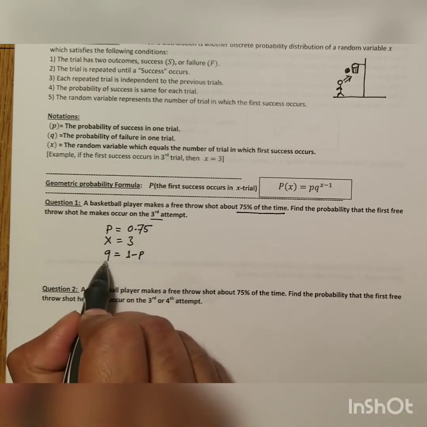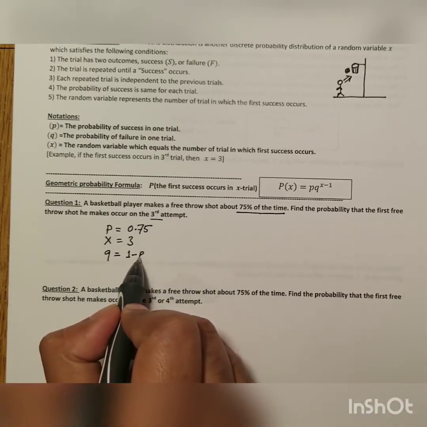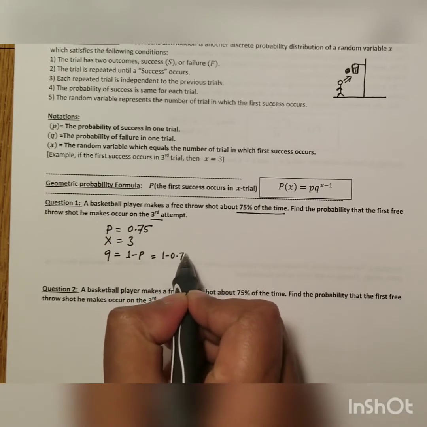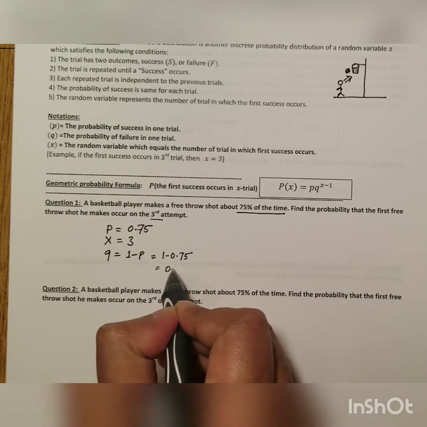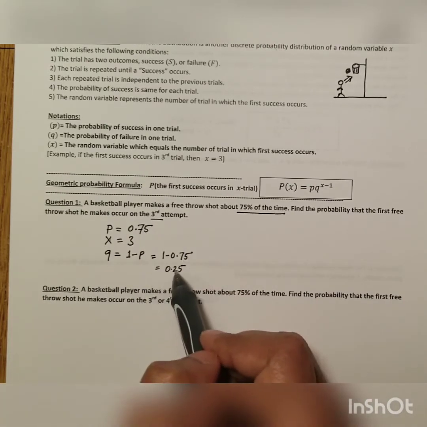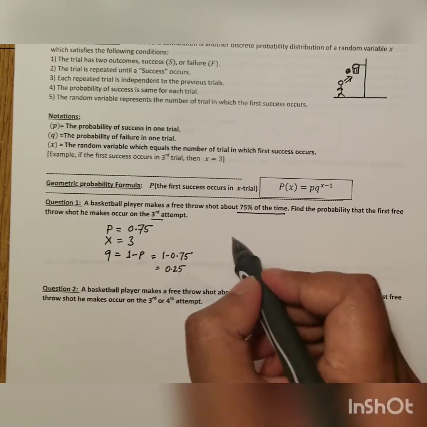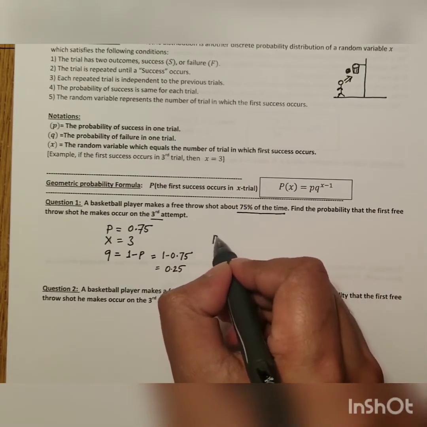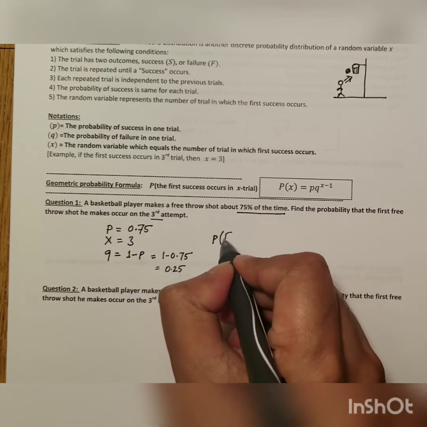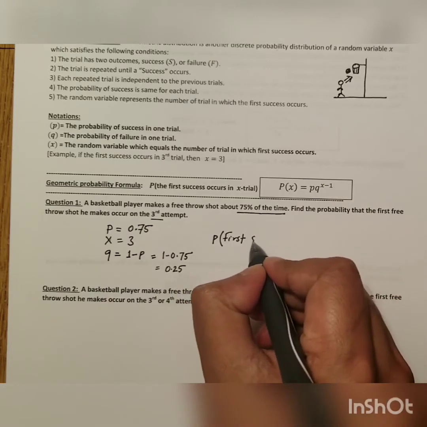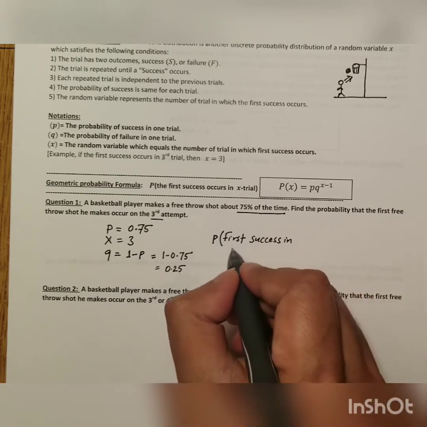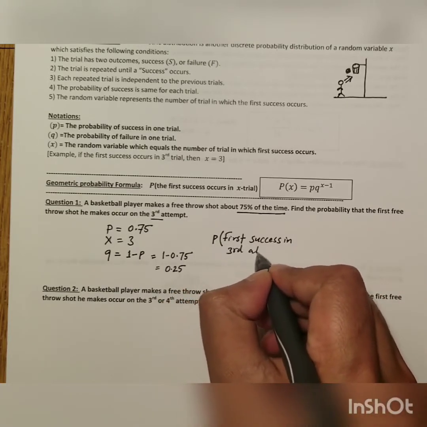So we always do that: q equals 1 minus p, which is 1 minus 0.75, and this is 0.25. This is just q, not the probability answer. Okay, so we want the probability of first success on the third attempt, right?